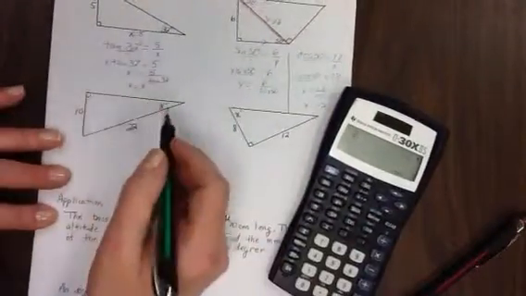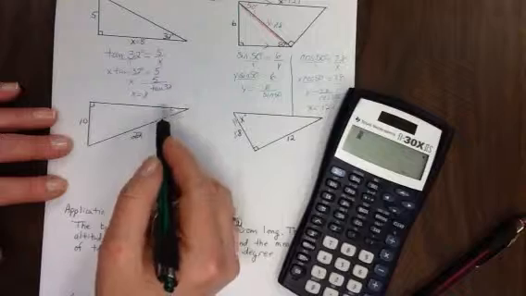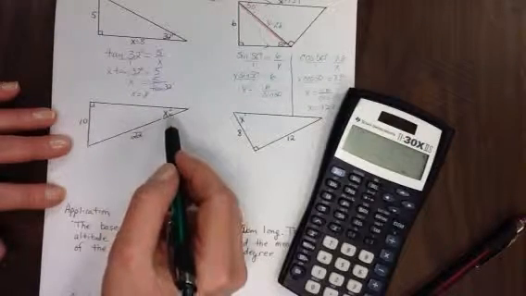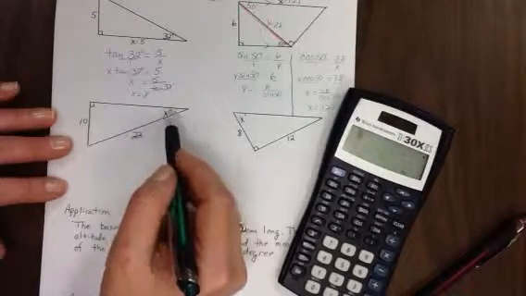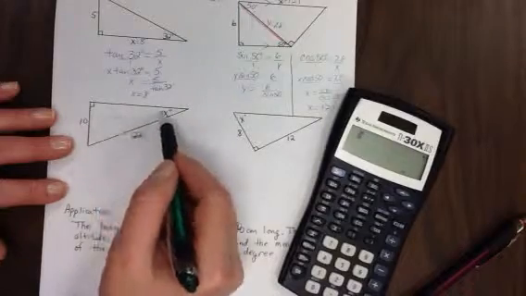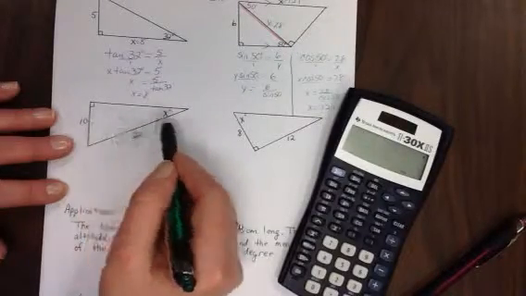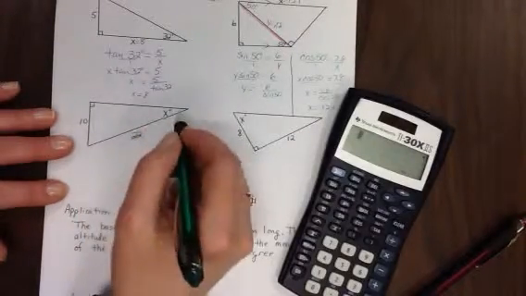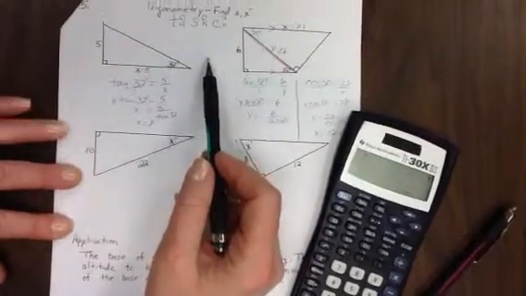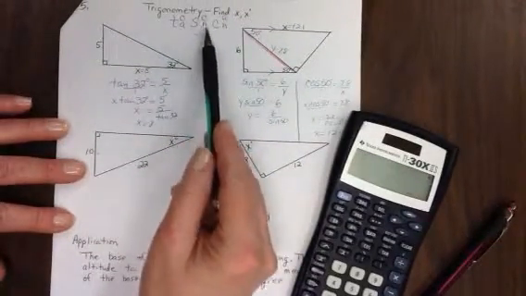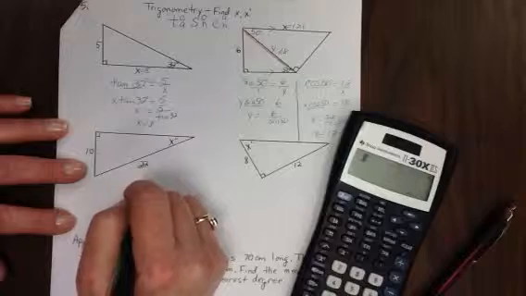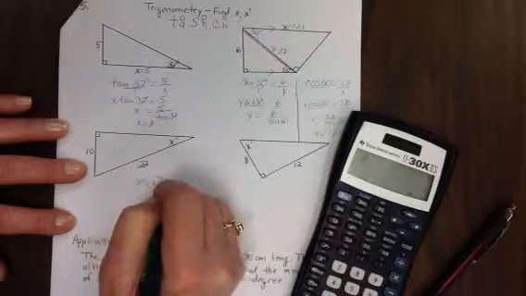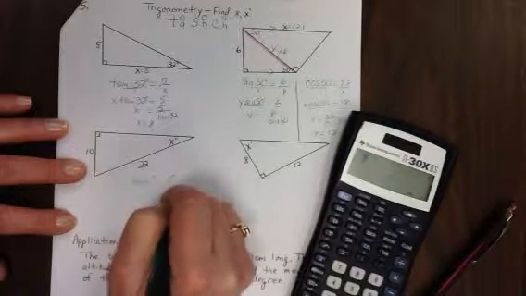Next example, we're looking for the angle. So we're going to set up using our functions the same way. We first think, what function do we need? 10 is the opposite from the angle, 22 is the hypotenuse. So what function deals with the opposite and the hypotenuse? Opposite hypotenuse is the sine again, so I'm going to take the sine of x is equal to 10 divided by 22.